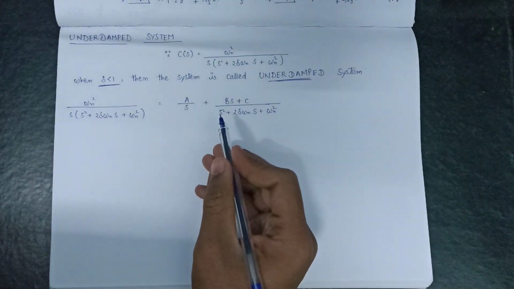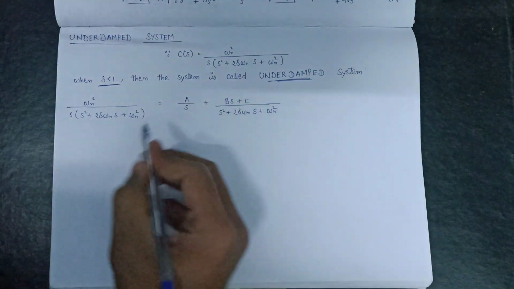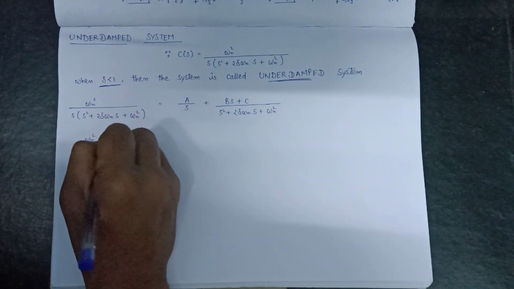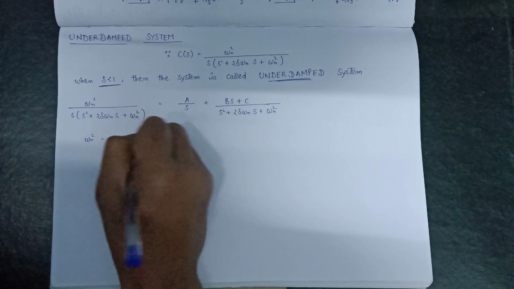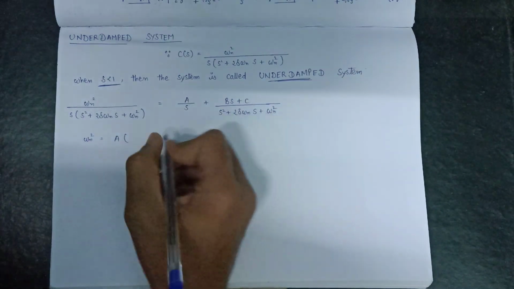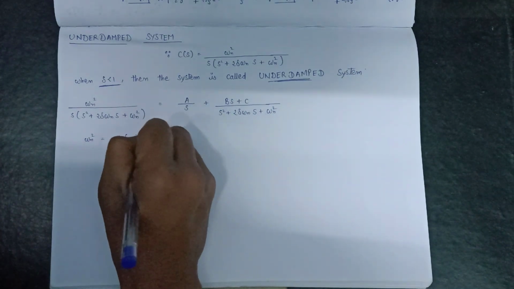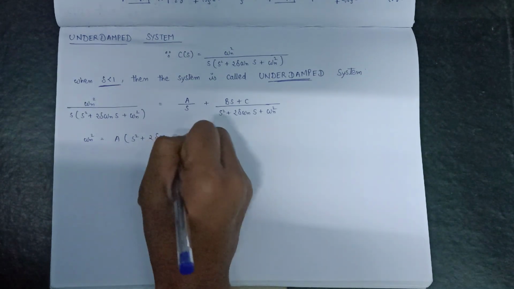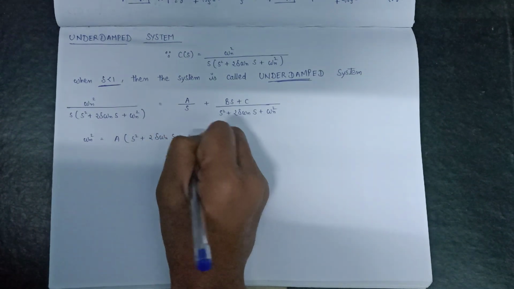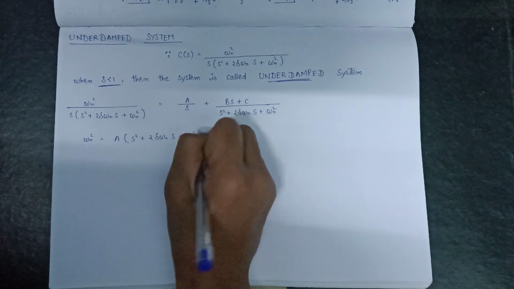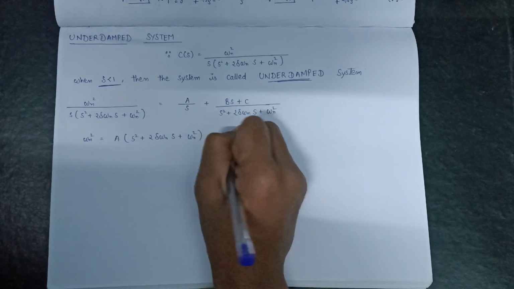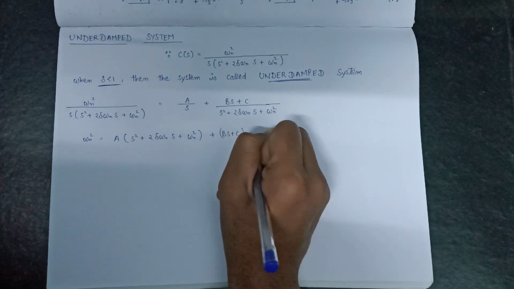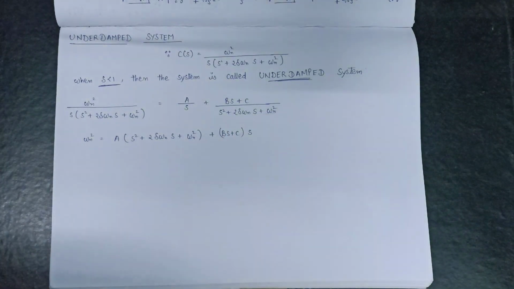On taking the LCM of this whole expression, we get omega n square equals a multiplied with this whole term in the denominator, that is s square plus 2 del omega n s plus omega n square, plus bs plus c multiplied with s.